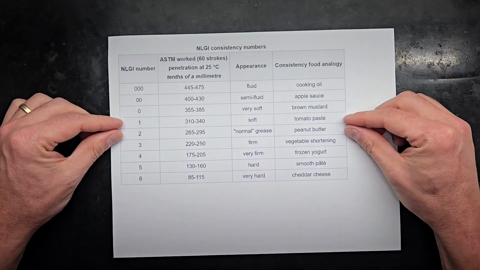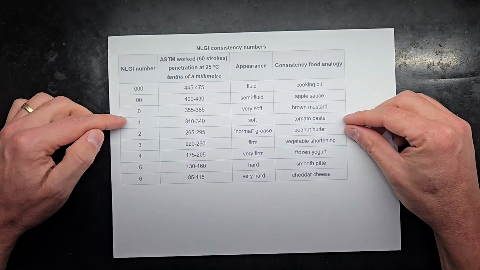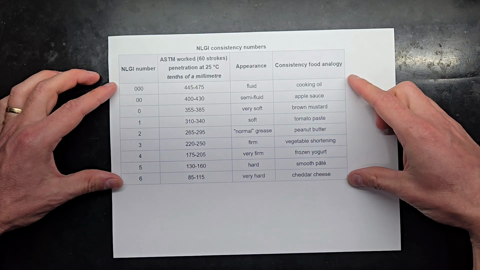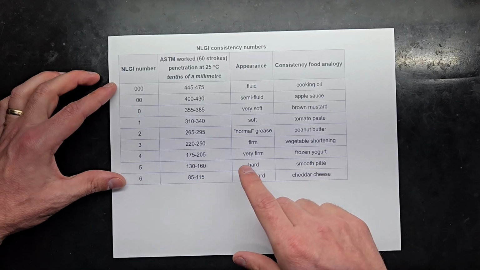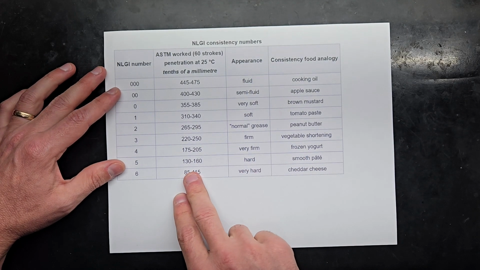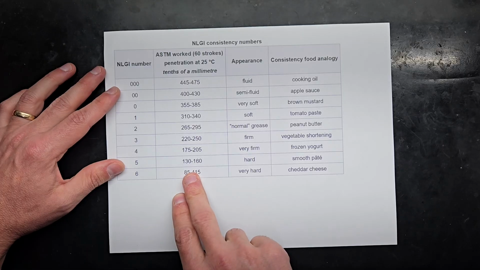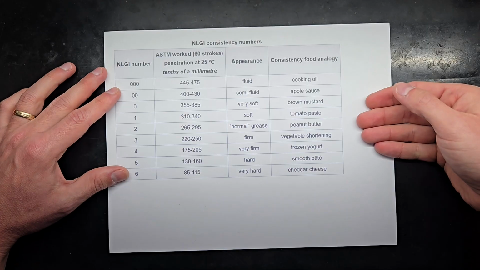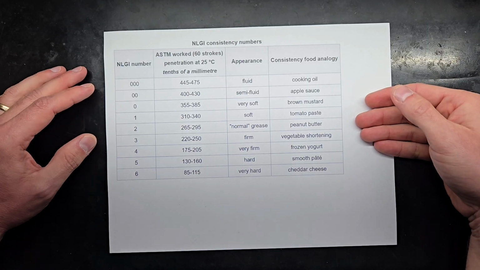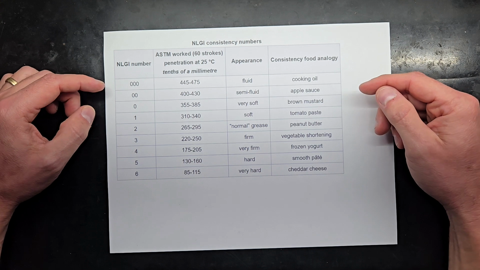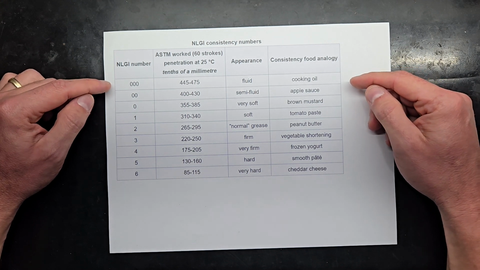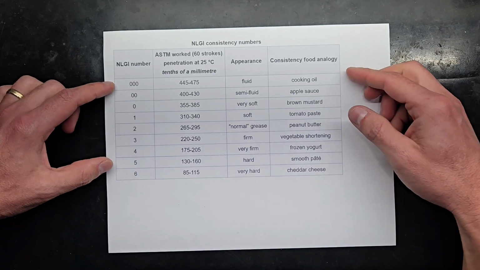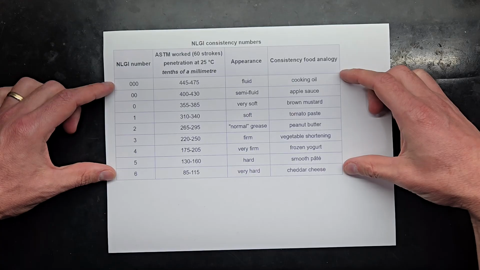And so you might not have known, but there's actually nine different grades for the consistencies. How they're graded is this cone penetration, and then we've got appearance and kind of the food analogy. I used honey earlier when I was talking about viscosity, and so here you can see there are greases that can be as fluid as a cooking oil, and there are greases that can be as hard as cheddar cheese.